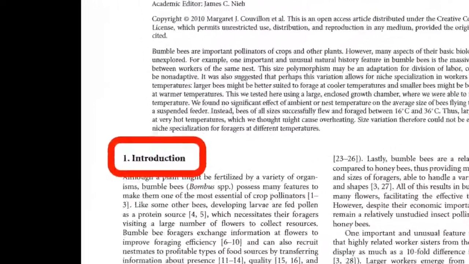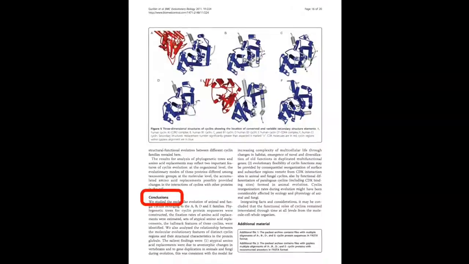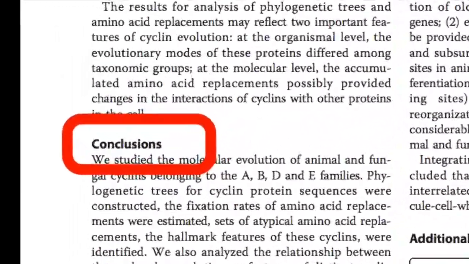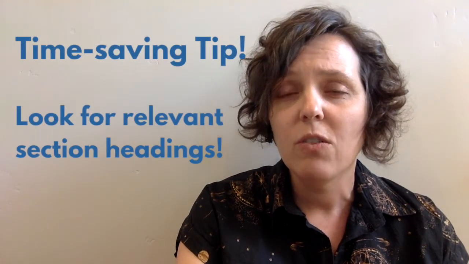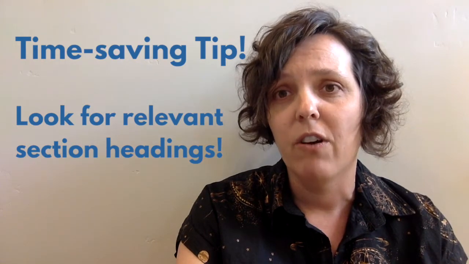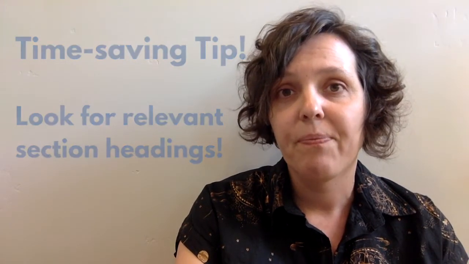You'll often see sections in a scholarly article labeled with headings like Introduction, Methodology, and Conclusions. These section labels can help you find content that's relevant to what you're researching, so you can skip around to what you might need first before you do a deep dive into the rest of the article.